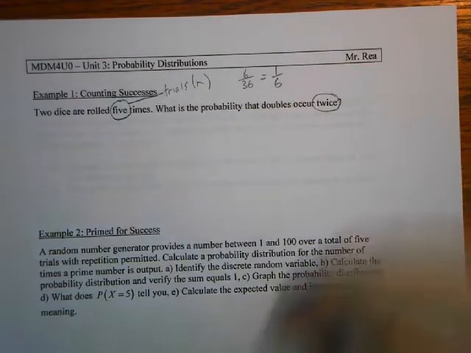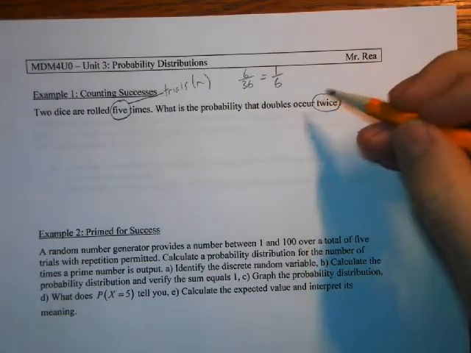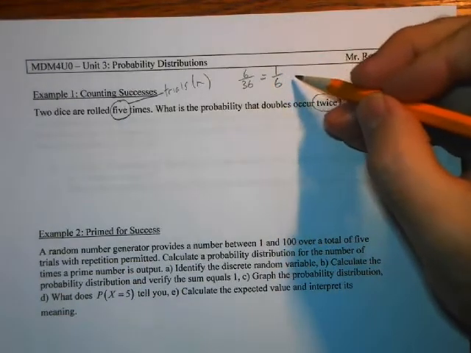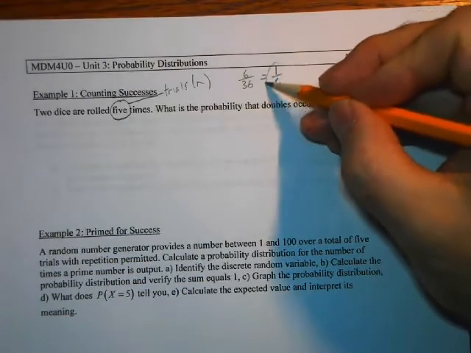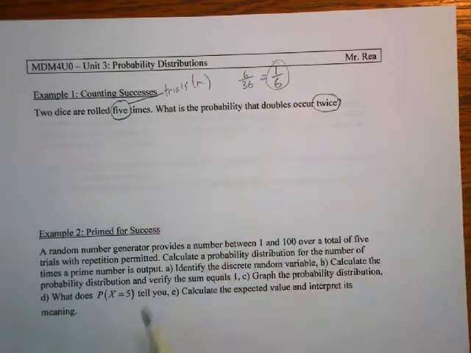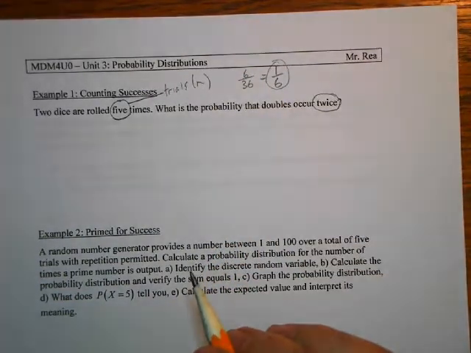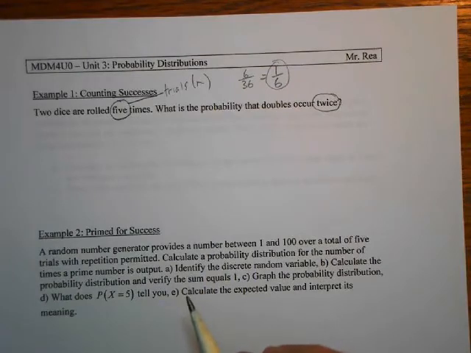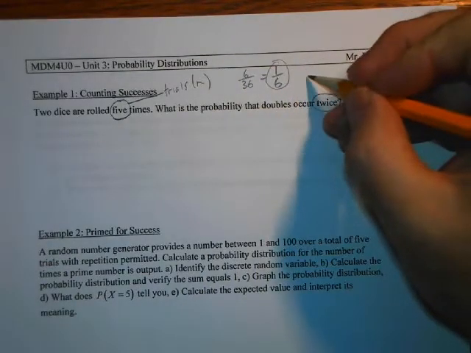Now, the probability of rolling doubles would be considered a success. So if we roll doubles, we'll consider that to be a success, and we have a special variable for the probability of the success. We're going to call that p.